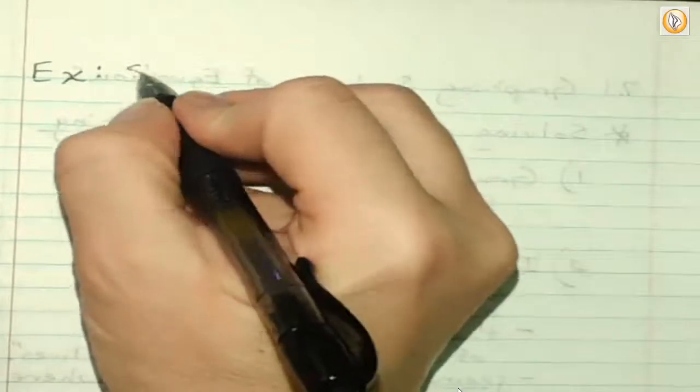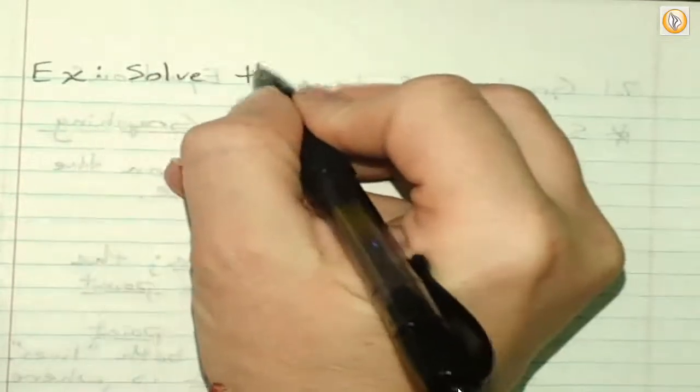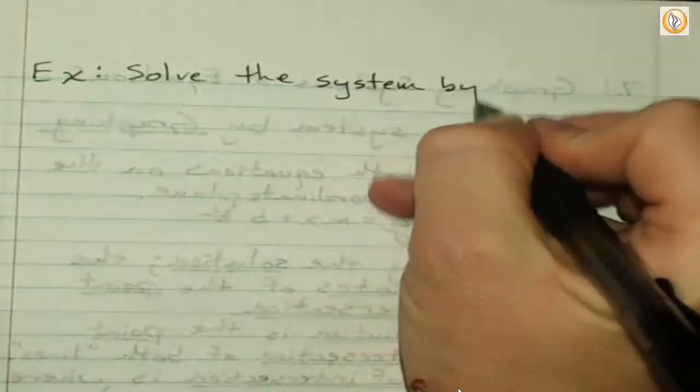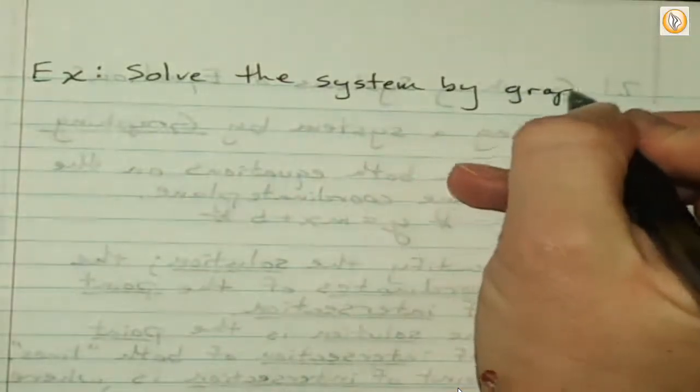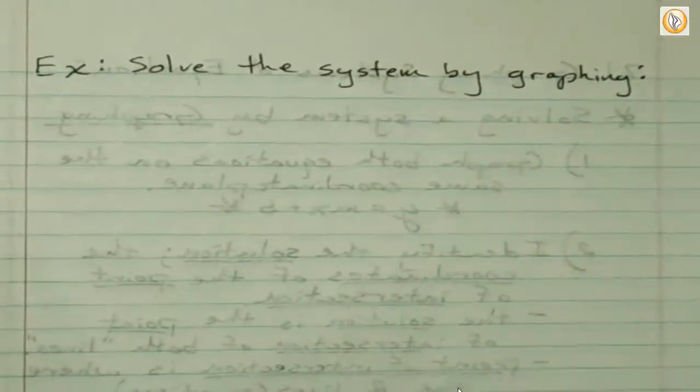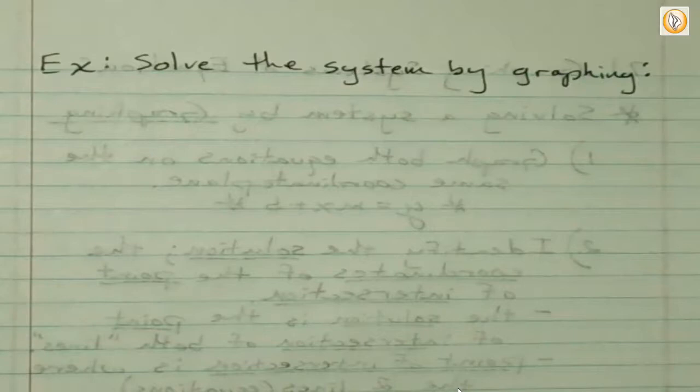All right, here we go. First example. We're going to solve the system by graphing. You need to write down these words, because when it's on a test or something and you're not familiar with it, what are they asking me to do here? What does that mean, solve the system by graphing? You got to get familiar with what they're asking there.